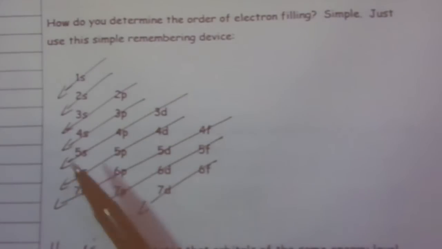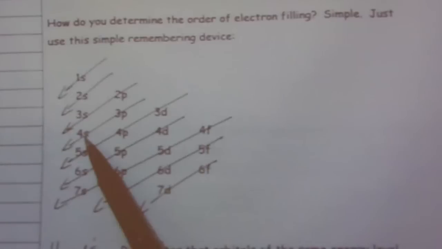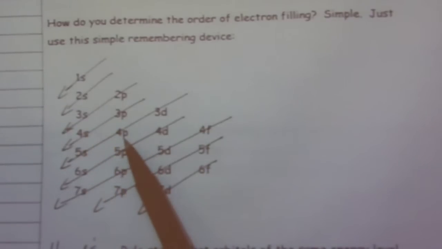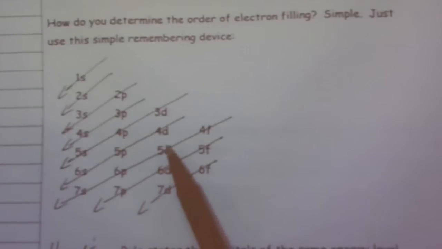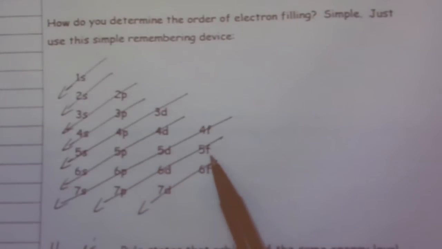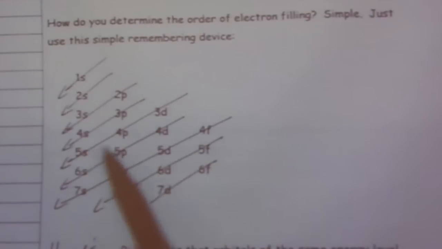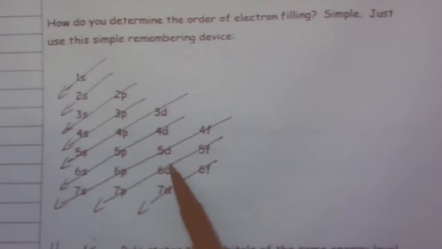You should also remember that an s sublevel holds 2 electrons. A p sublevel holds 6 electrons, d holds 10, and f holds 14 electrons. So 2, 6, 10, 14. Now those are sublevels, not orbitals, but those will help us to understand how many electrons can be held. Okay, let's go on. Hund's rule.